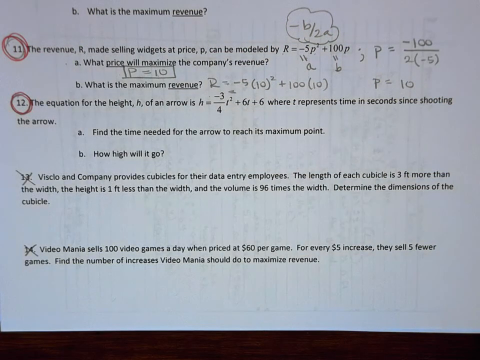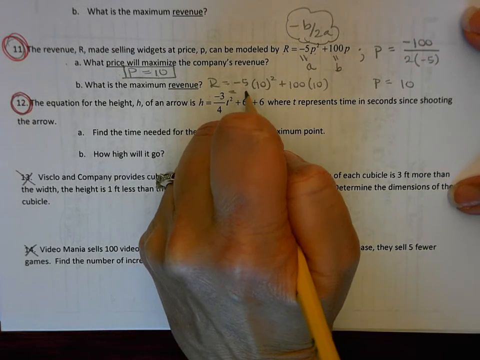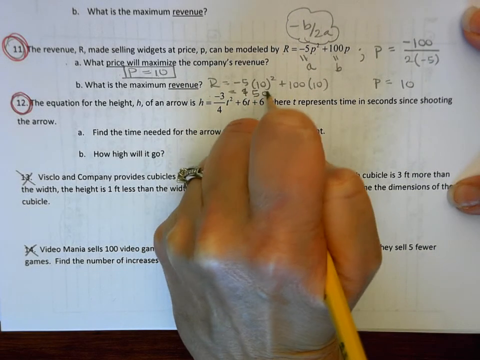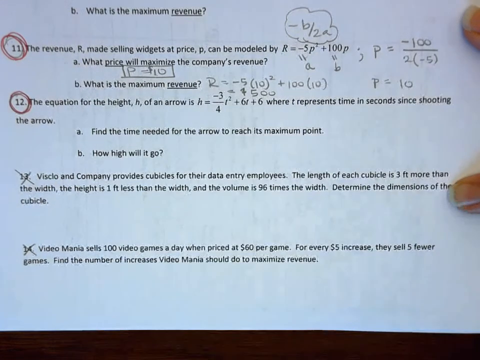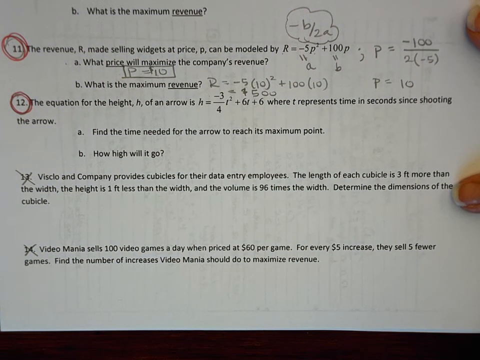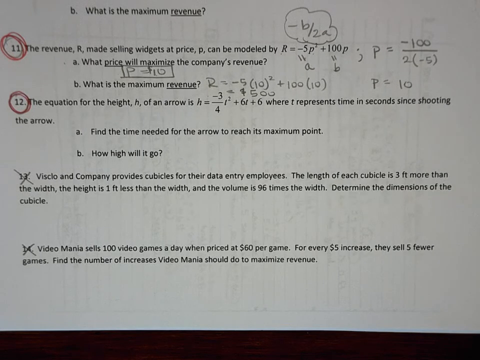Did you do that already? What did you get? $500. And we're guessing on the units here, but I'm assuming it's dollars. Did anybody else get 500 to check it? Yeah. Okay. All right, and that's it. Okay, so that's the end of that.